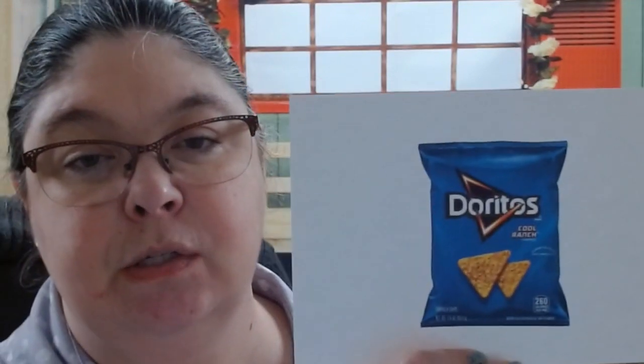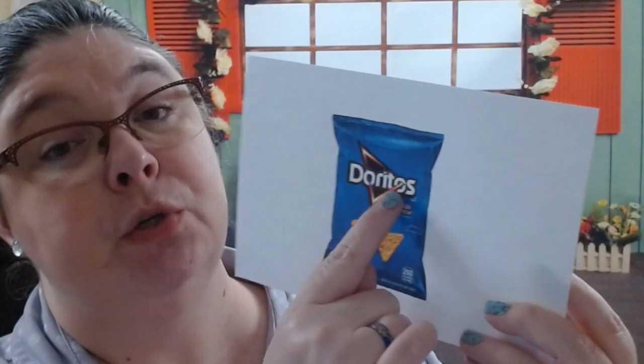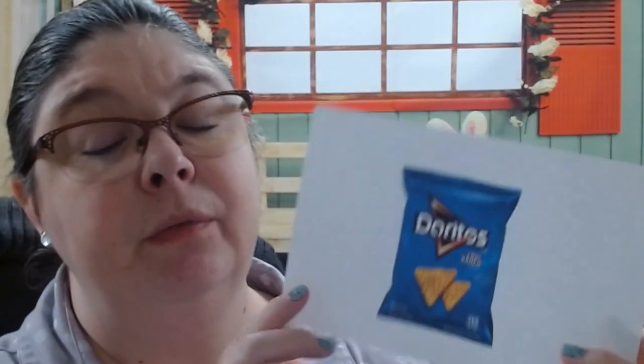And then here's the last one. So those are just some ideas. You can also say, I know that this box is familiar to you because your grandmother packs this in your lunch every day. Can you read the word with me? Doritos. Okay, so maybe they have Doritos every day for lunch.